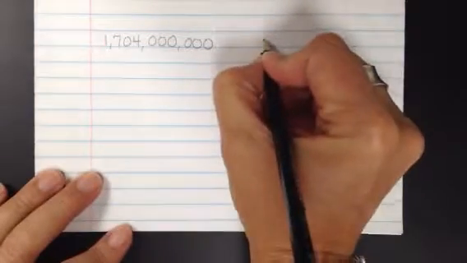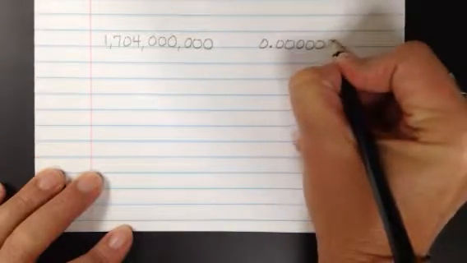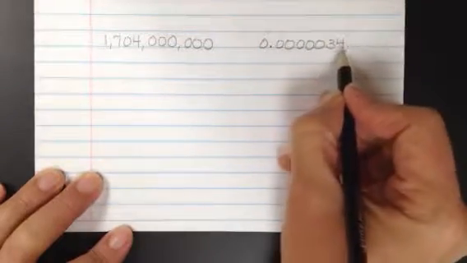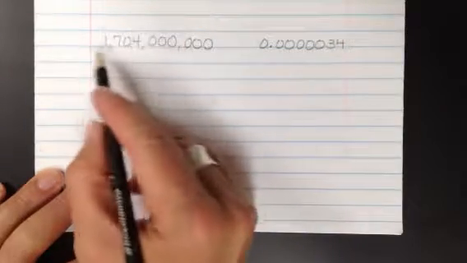Today we're talking about scientific notation. Scientific notation is used for really large numbers of large value, like the one that you see here, or really small numbers of small value, like a decimal number that is showing a very small value. We're going to start talking about the ones that are of large value.